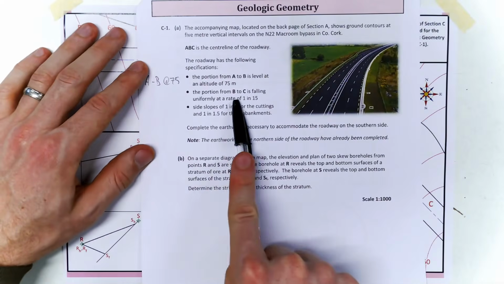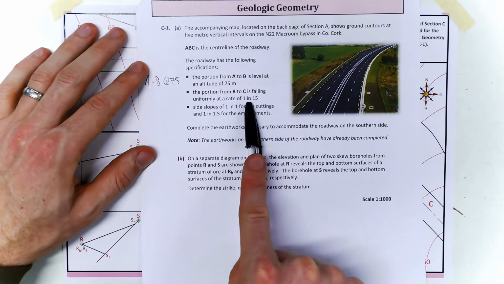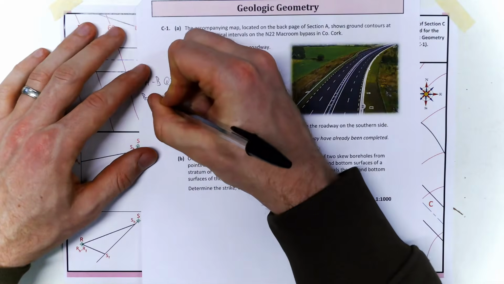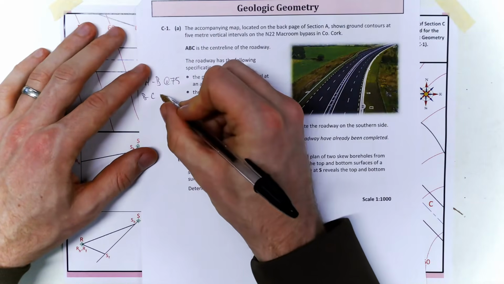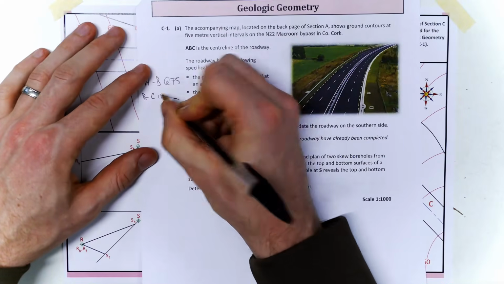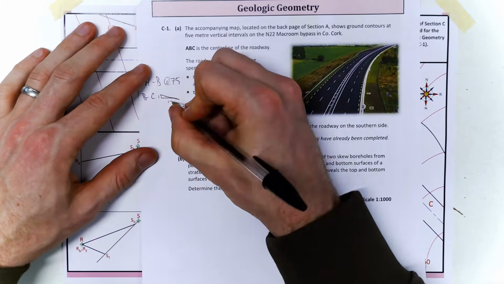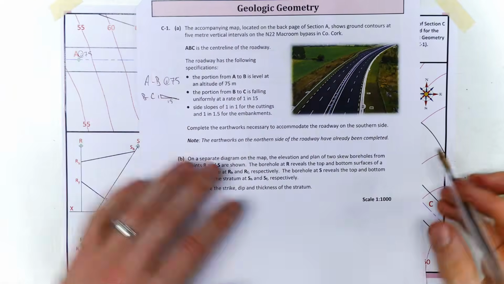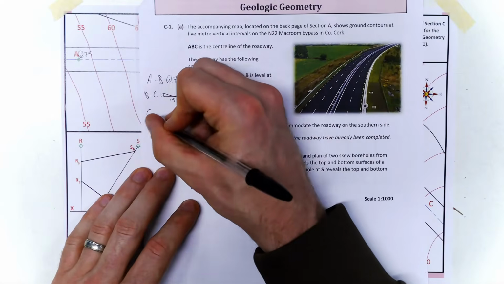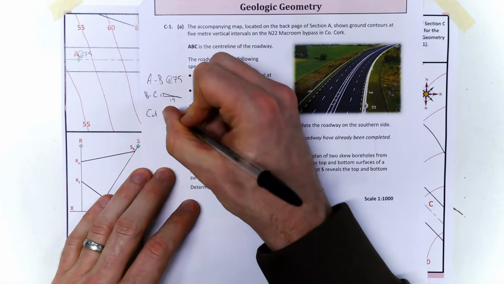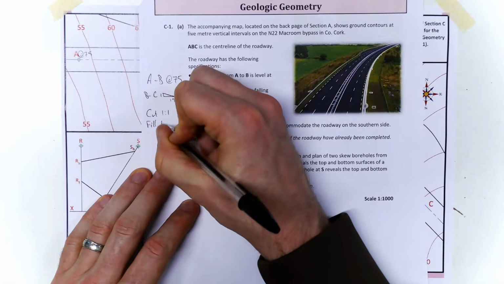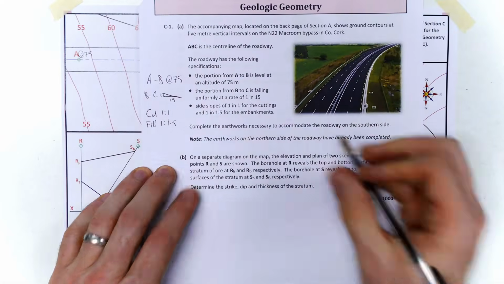Okay, portion from B to C is falling uniformly, 1 is to 15. So B to C is going from one height and it's dropping down uniformly. And for every 1, it travels out 15 metres. Okay, using slopes as 1 is to 1 for cutting, so our cut is 1 is to 1 and our fill is 1 is to 1.5.